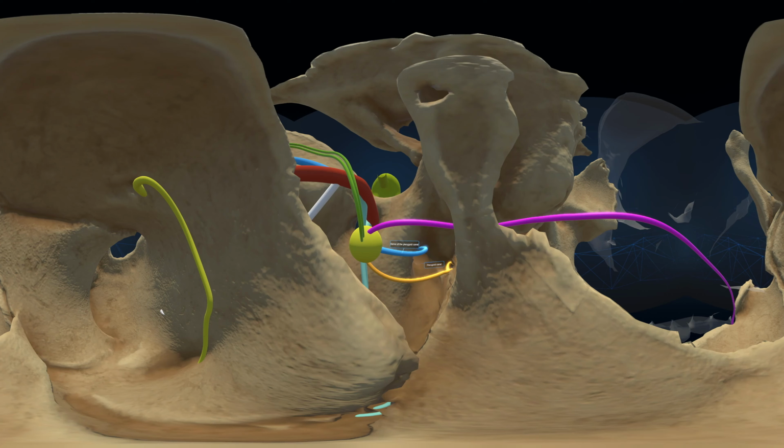The pterygopalatine ganglion is made by cell bodies of the postganglionic parasympathetic fibers that synapse with the preganglionic fibers carried by the greater petrosal nerve and the nerve of the pterygoid canal. The postganglionic parasympathetic fibers exit the ganglion and are distributed to their respective targets by the branches of the maxillary nerve described above.